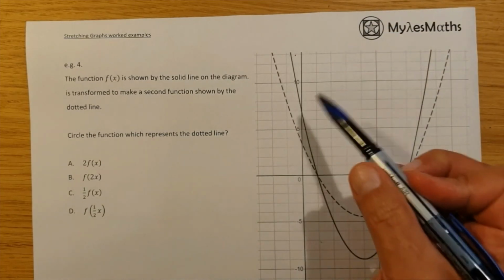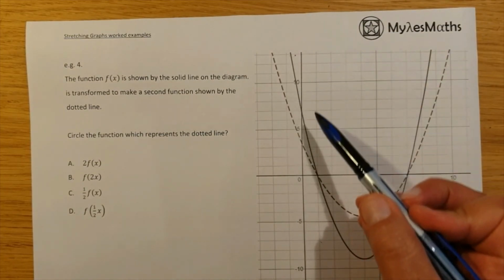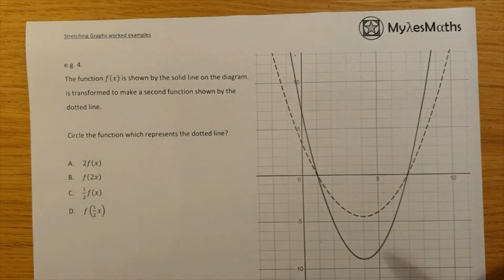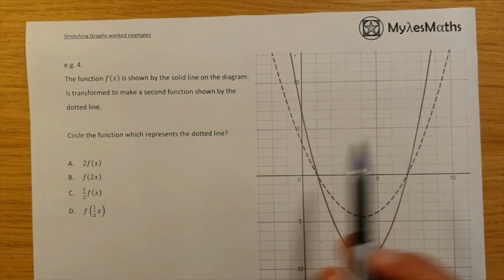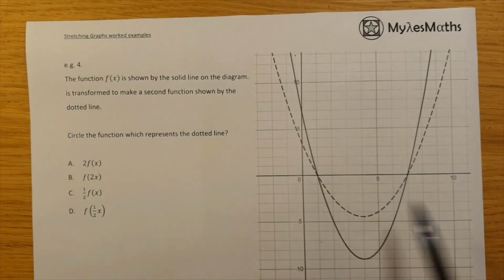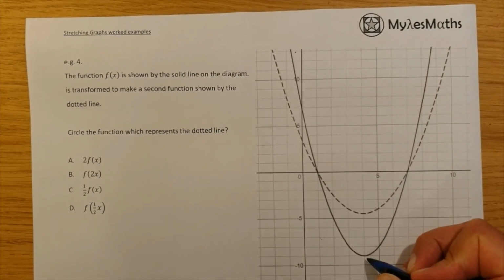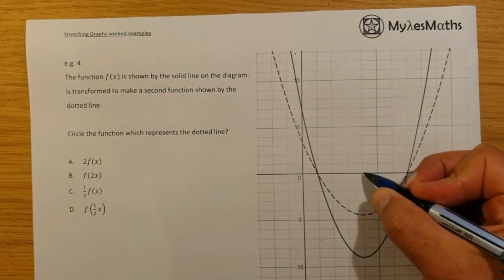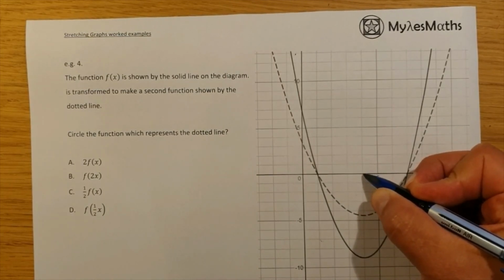I can check that by checking the intercepts on the y-axis. Are they different? Yes, they are. Therefore, we know this isn't a stretch in the x direction. The invariant points are on the x-axis. It's a stretch in the y direction. Good. I can now have a look at this minimum point. At the original, on the original graph, this would be at.